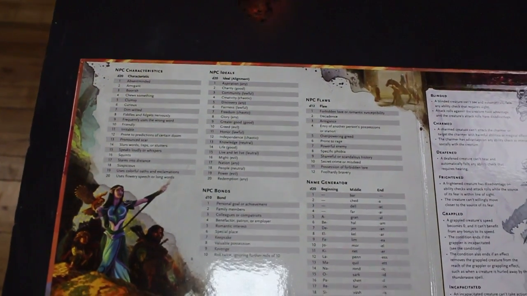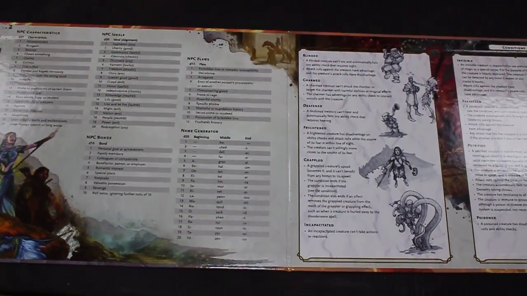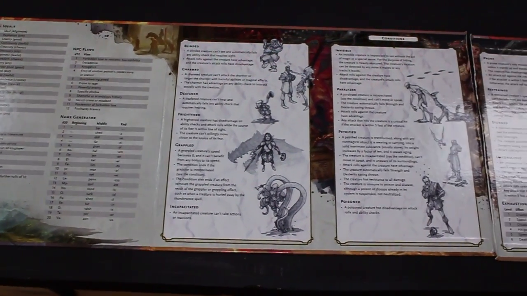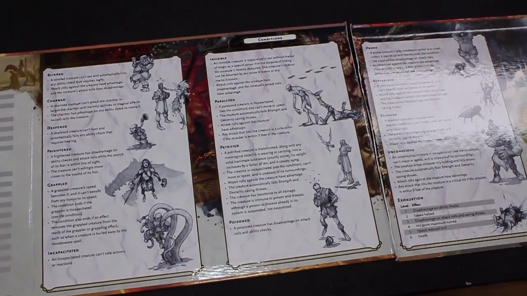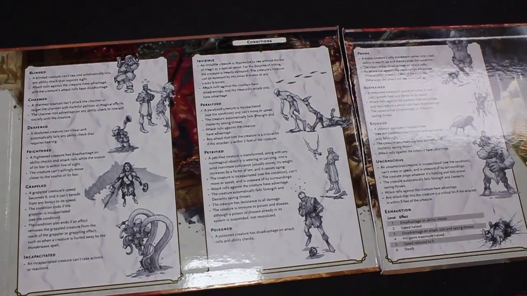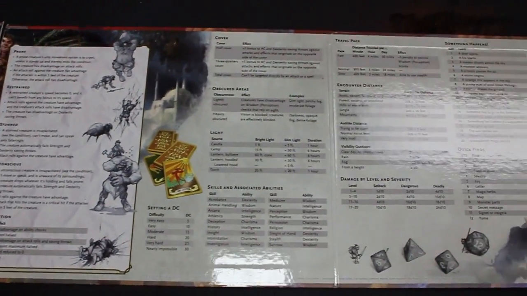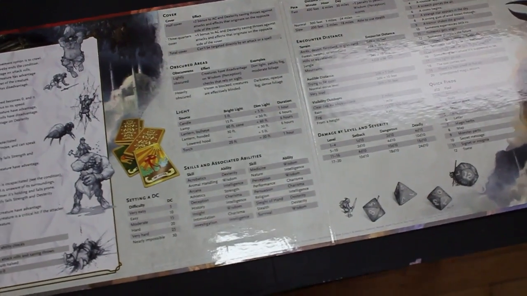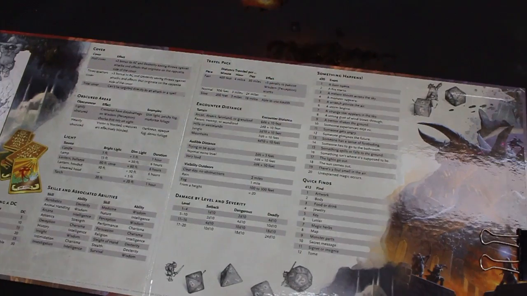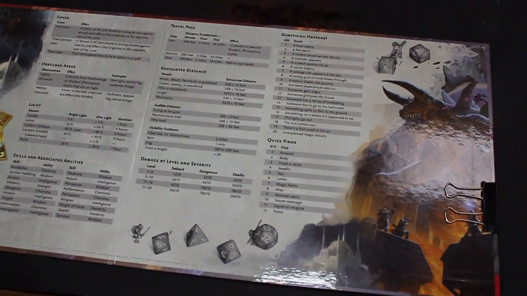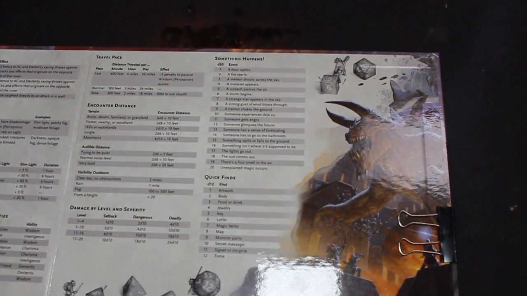Here's NPC characteristics, NPC ideals, NPC bonds, NPC flaws, name generator, and then a page and a half about the conditions with a nice little drawing that I think is pretty cool, but it takes up a ton of space. Cover, obscured areas, skills and other abilities, traveling, encounter distance. If something random happens, you roll a d20 and there it is.